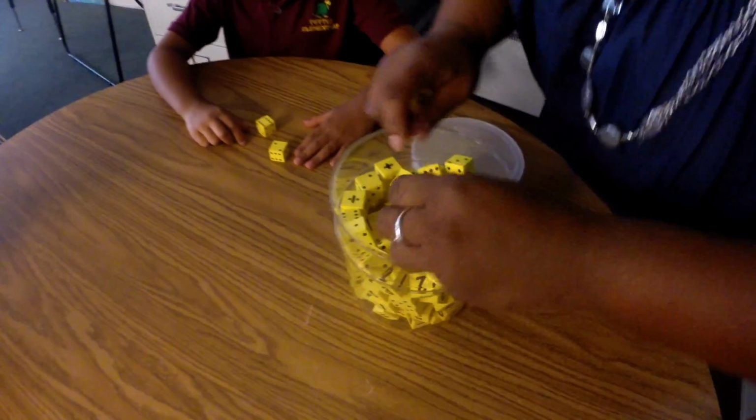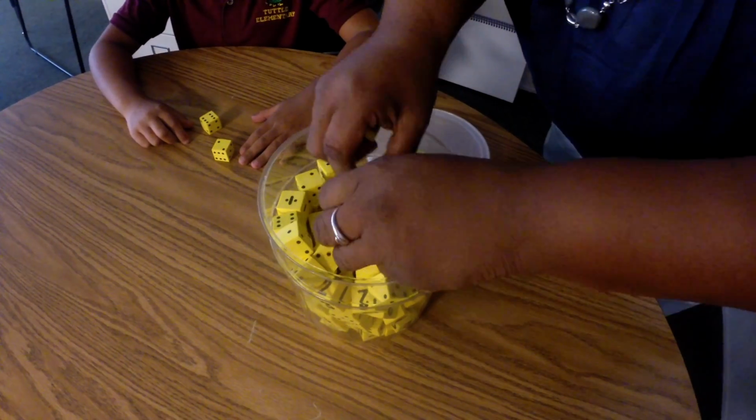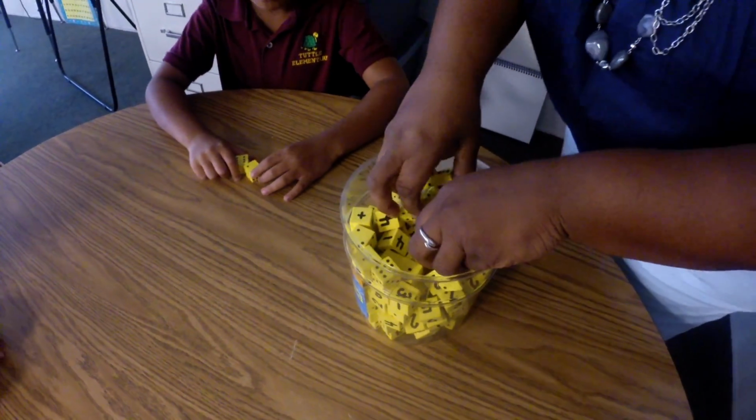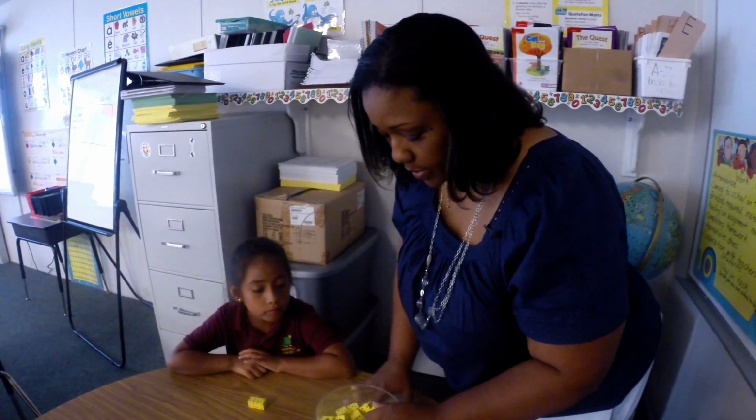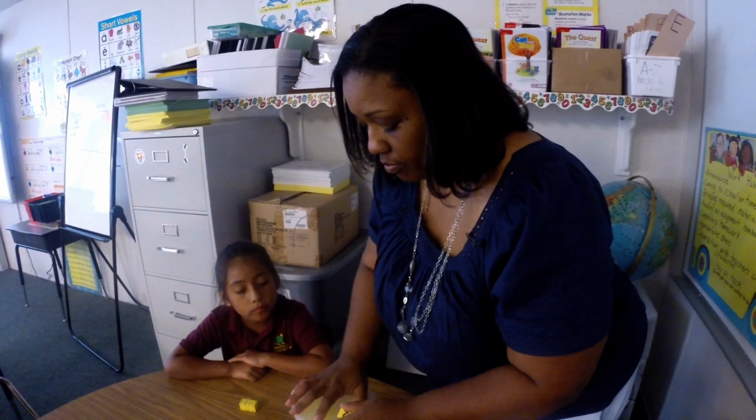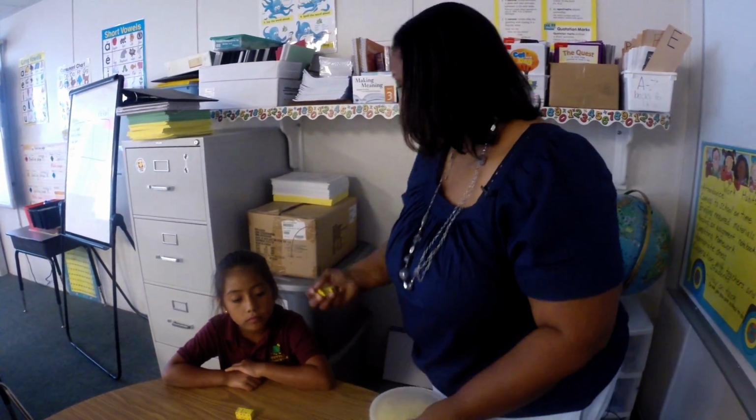You each will have an activity to do separately today that you will get to roll die to help you show me your understanding of place value. Let's take our die and roll them in our hands. We're not going to throw them very far, but we just want to lay them out.